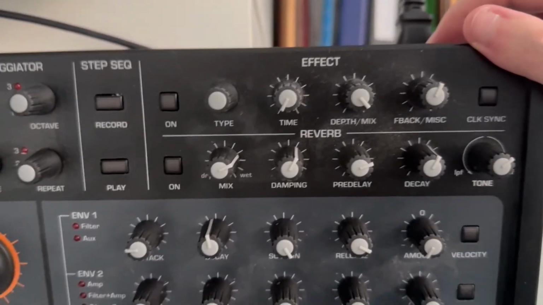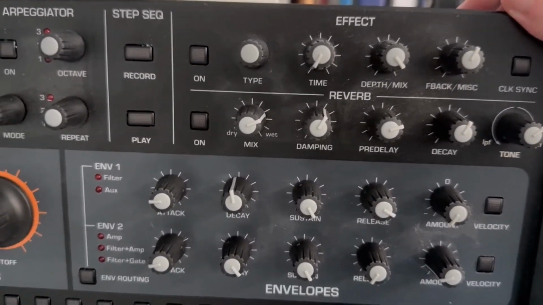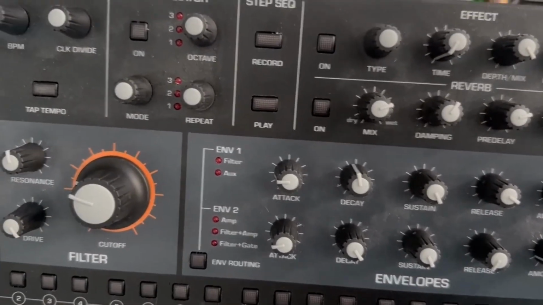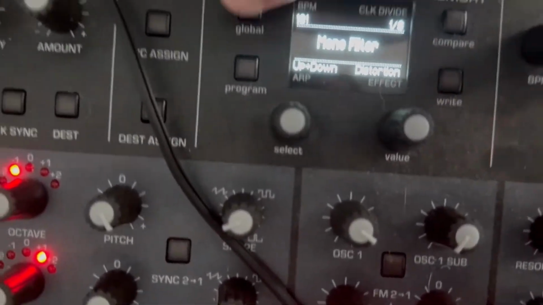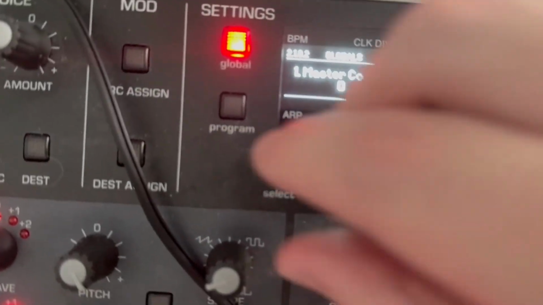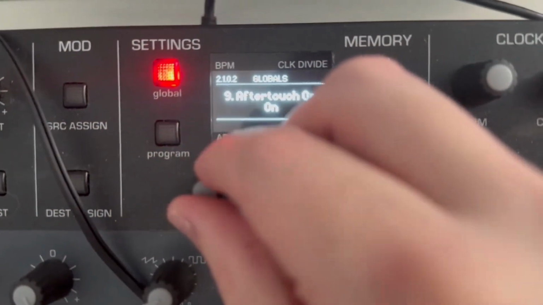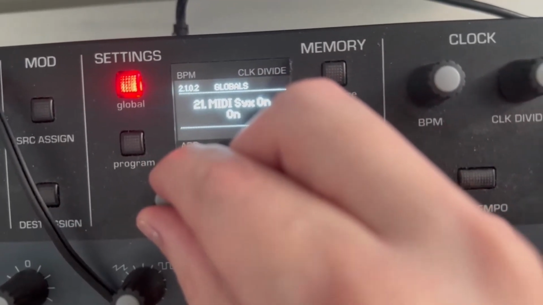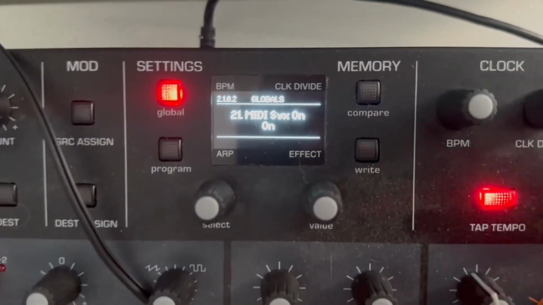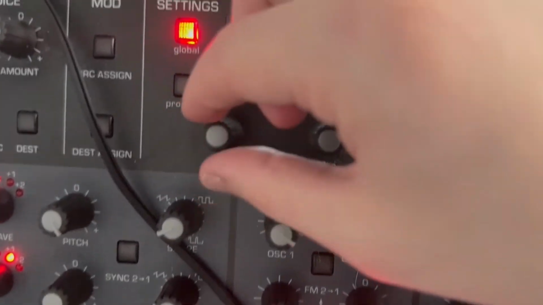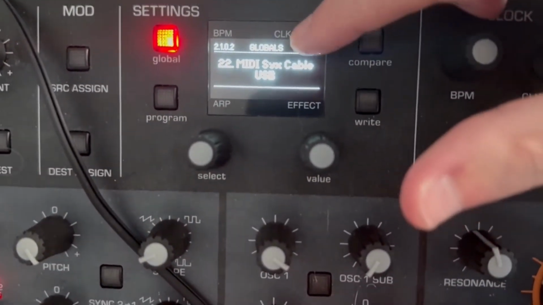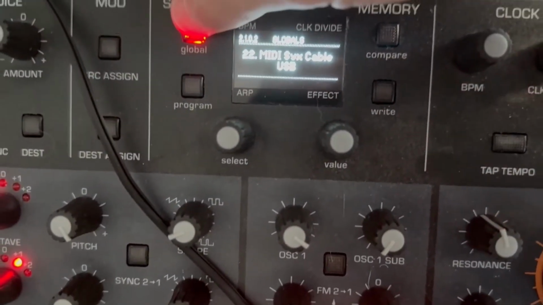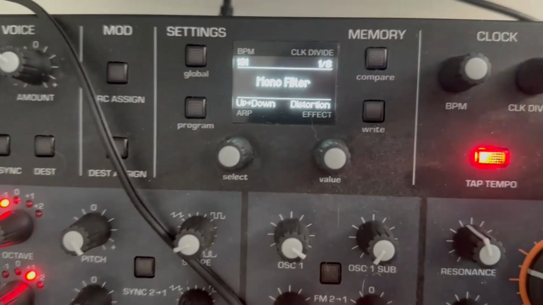What you're going to want to do to update your TAKE-5 to the latest operating system is turn on the unit. And once you do that, the first thing you're going to want to do is go to global, and scroll all the way to number 21. It says MIDI 6X on. Go to the next one and make sure it's set to USB. There we go. Once it's done, click the global button and get out of there.